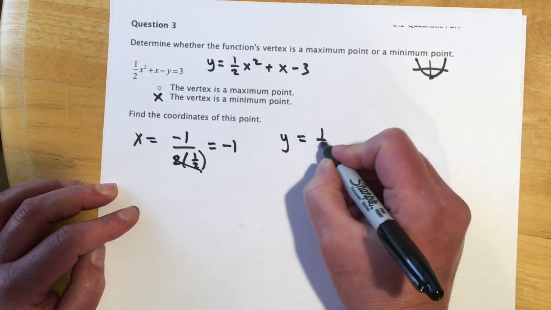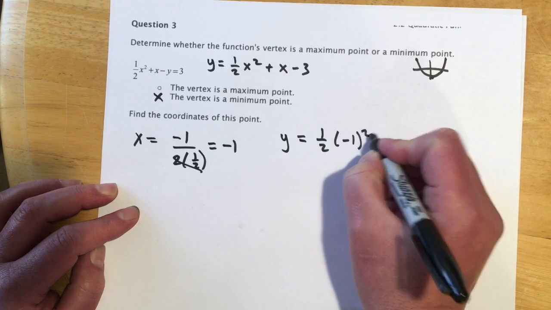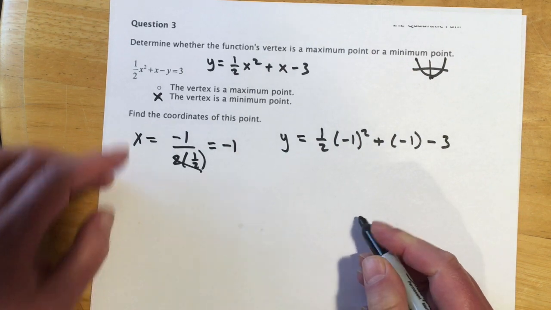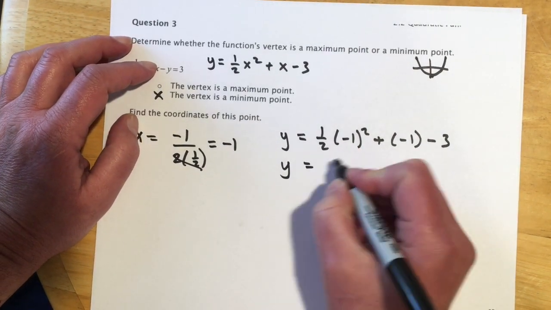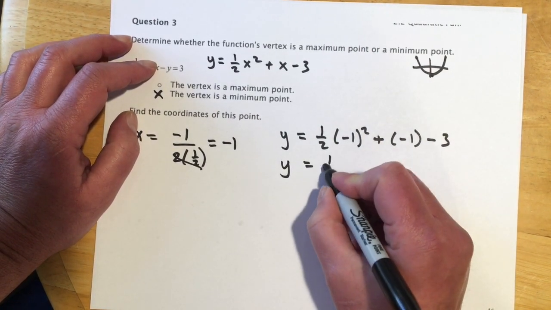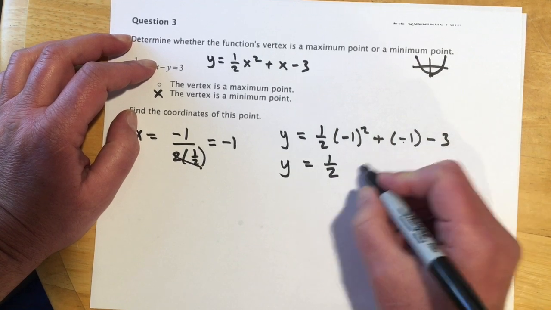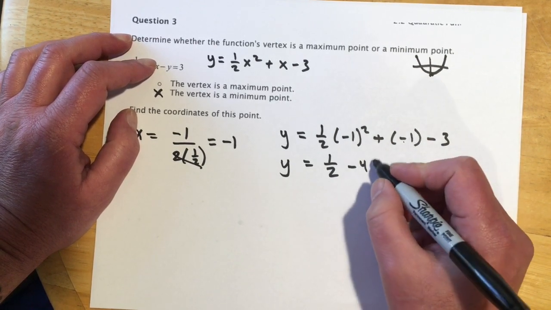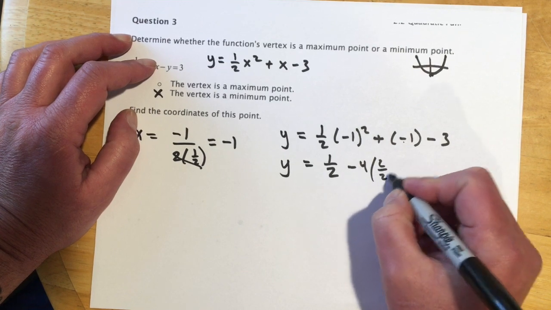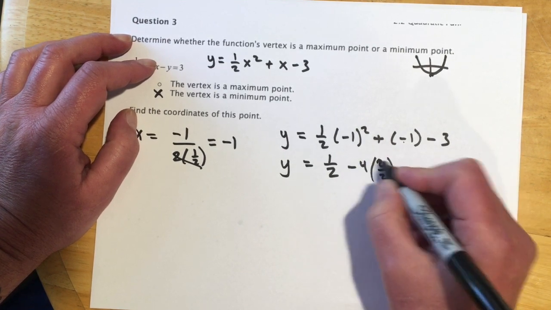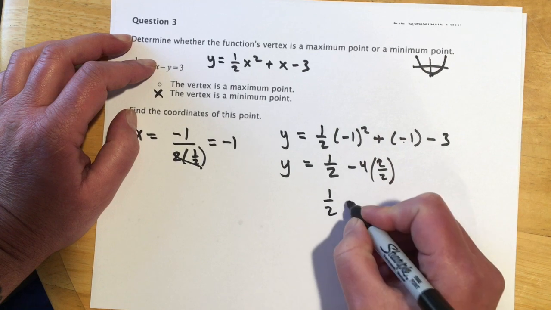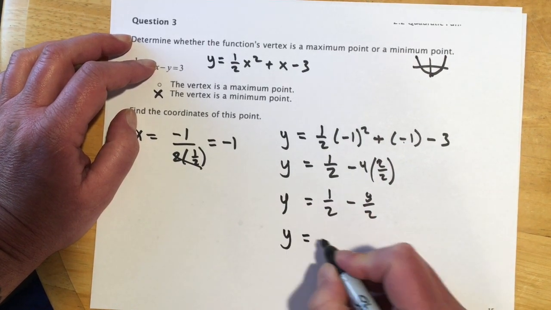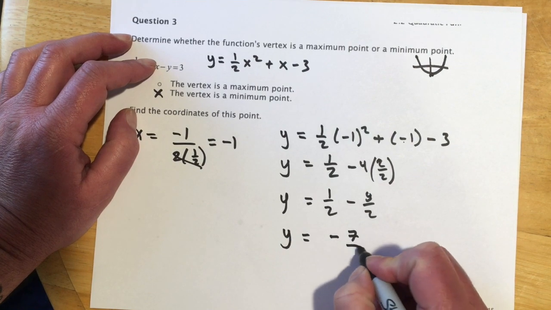So y equals 1/2 of negative 1 squared plus negative 1 minus 3. So that's going to be y equals, this will be positive, so 1/2 minus 1 minus 3 will make minus 4. And then you could do a little 2 over 2 right here and make that 1/2 minus 8/2. So y is negative 7/2.